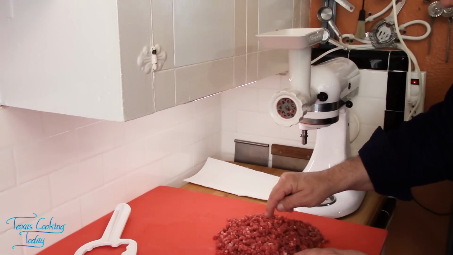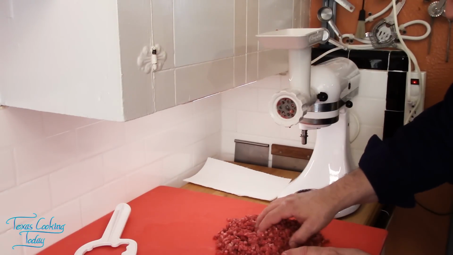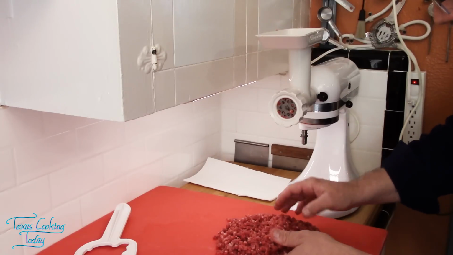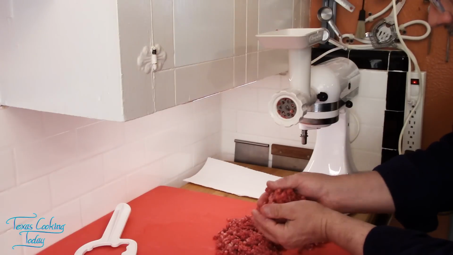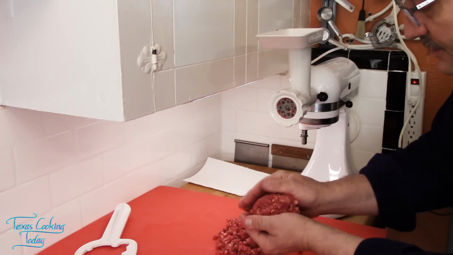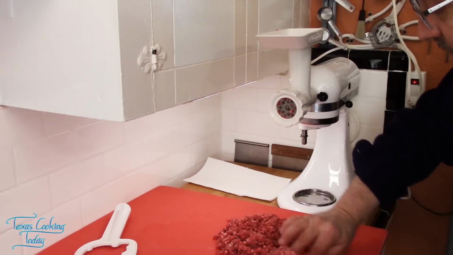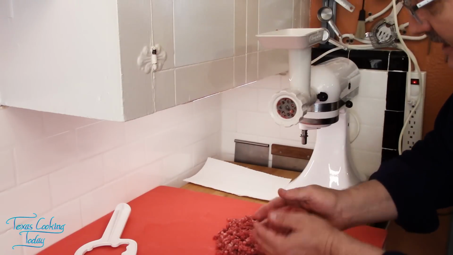That's because we ground a choice cut, and it gives me this very soft, subtle texture. Now, to make my steak, as we were talking about before, we're not going to put a bunch of filling in it. We don't need filling. We need a piece of meat that tastes like a steak, all right?